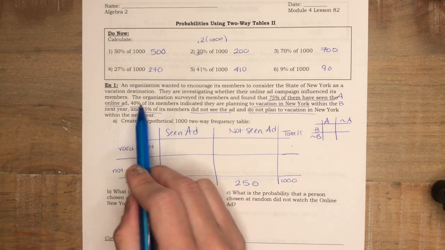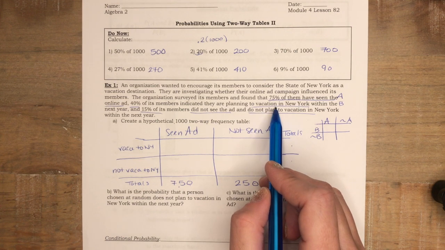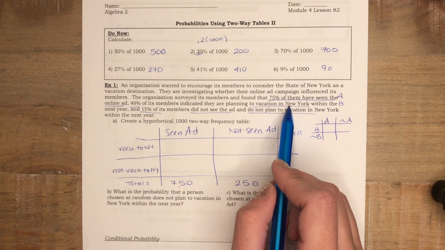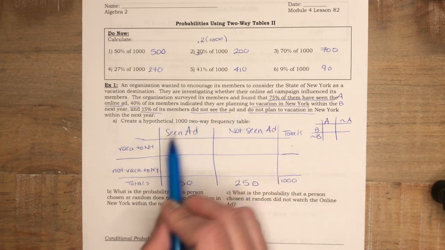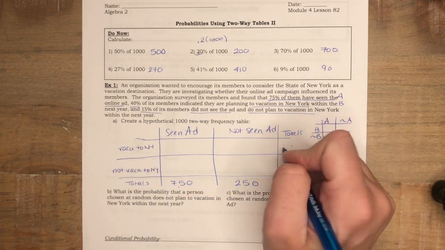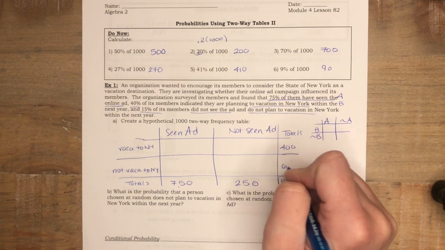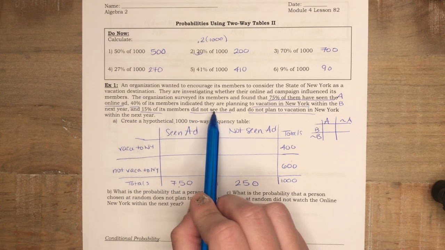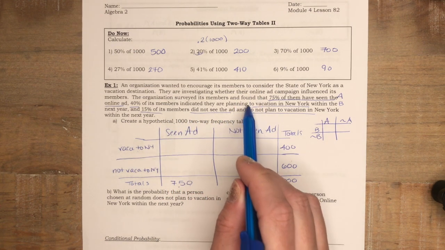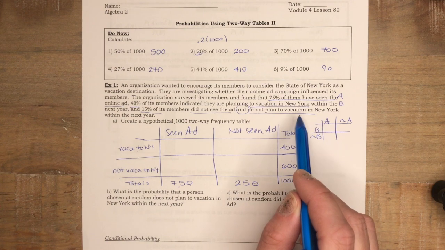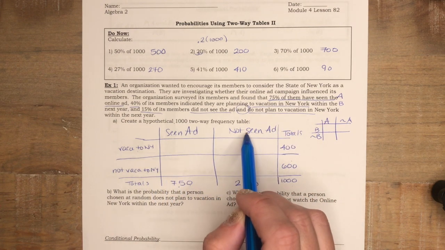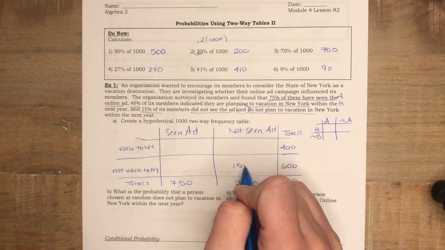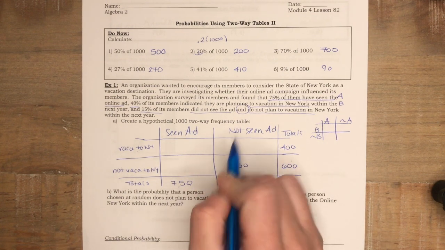Okay, 40% of its members indicate they are planning to go on vacation in New York. So whether they've seen it or not, it doesn't say. So we just know that they're going to New York. So vacation to New York, 400. So that means that 600 of them are not going to New York. And then 15% of its members did not see the ad and do not plan on going on vacation. So did not see the ad and are not going on vacation to New York. So that's 150.